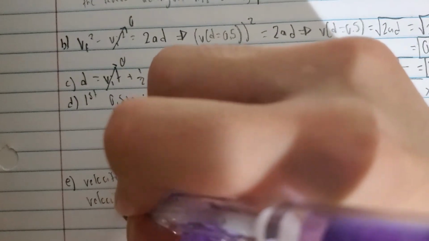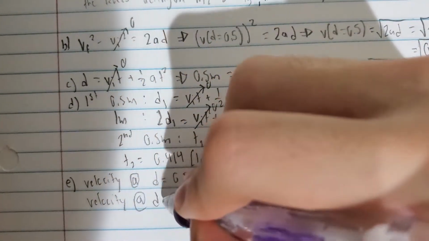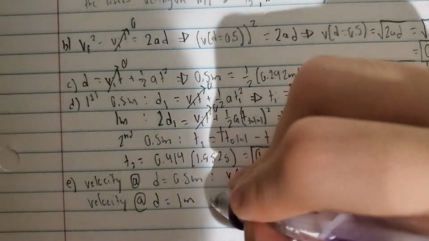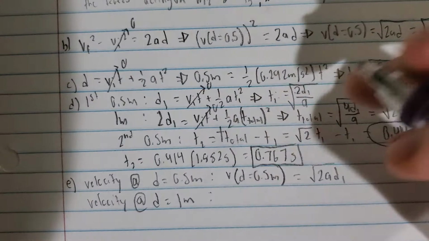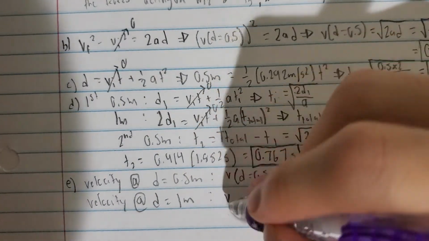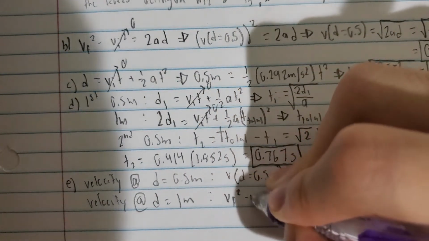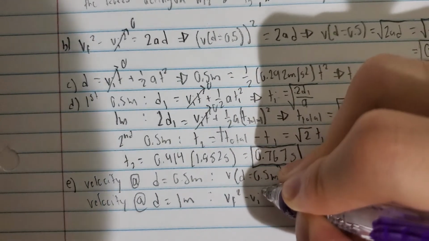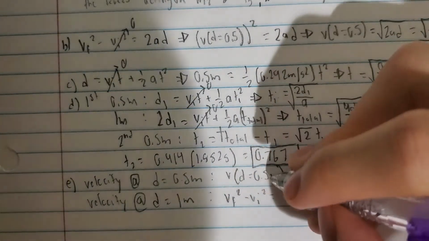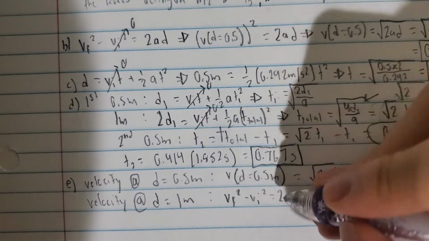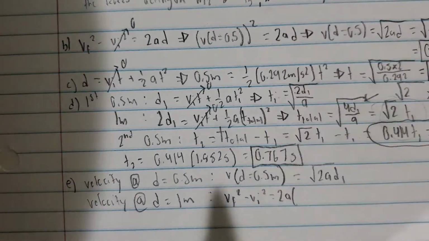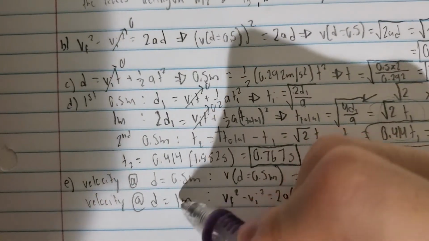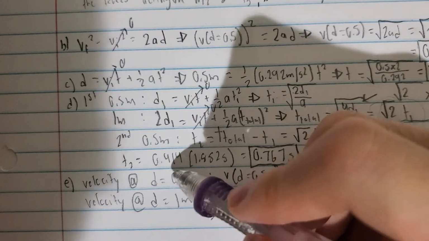All right. Now for velocity at d equals 1 meter, I'm going to start from the beginning. So using this kinematic equation, vf squared minus vi squared is equal to 2 times a times, now since the distance is 1 meter, this is twice the initial distance right here.